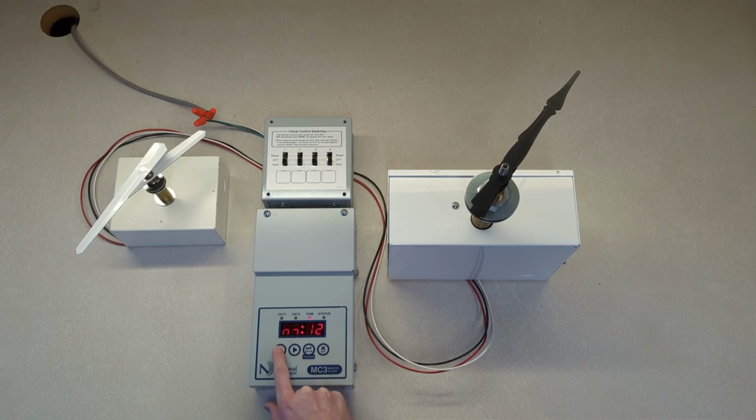Now you are asked to set the month. You can increment by using the up arrow. Today's date is December 21st, so set the month to 12 and press Enter. Now it is asking for the day of the month, and 21 is correct, so we can press Enter.